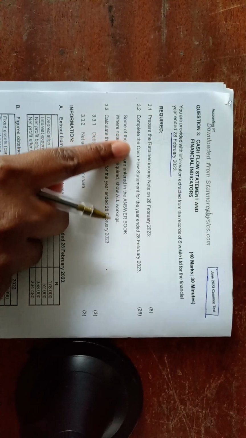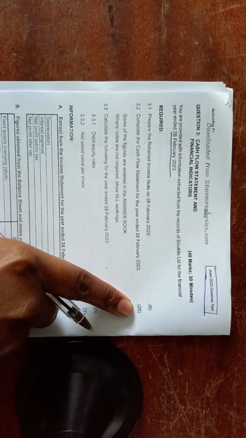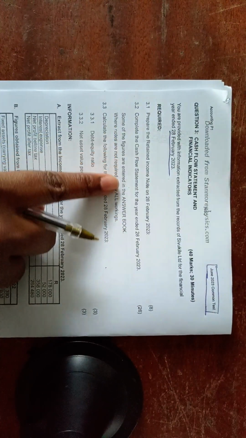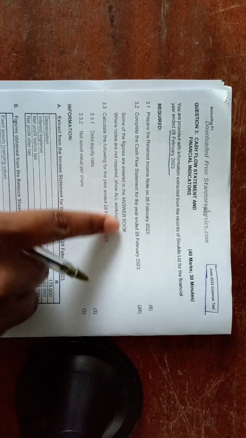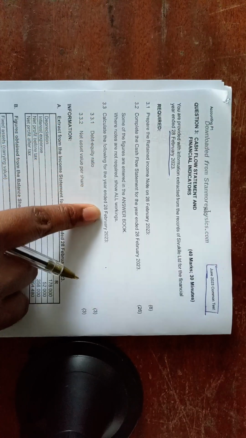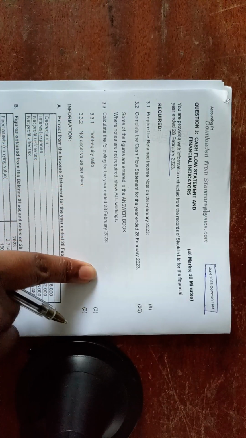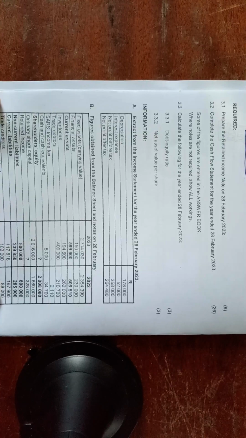Then it says complete the cash flow statement for the year ended, and that's for 26 marks. It says some of the figures are entered in the answer book where notes are not required, show all working. Then it goes on to say calculate the following for the year ended the 28th of Feb 2023, the debt to equity ratio and the net asset value. Let's look at the information that we are given.